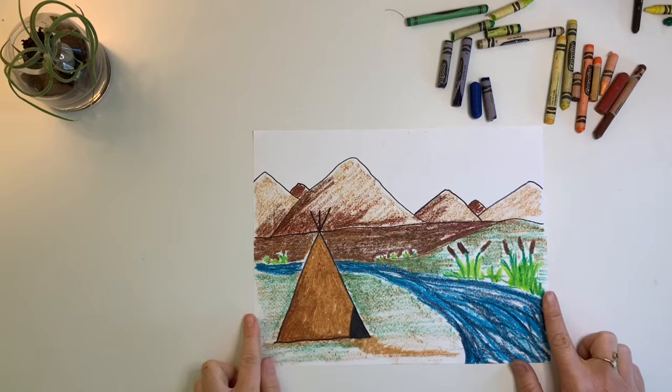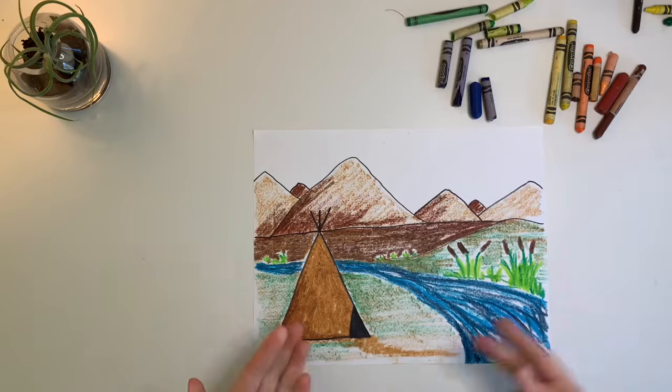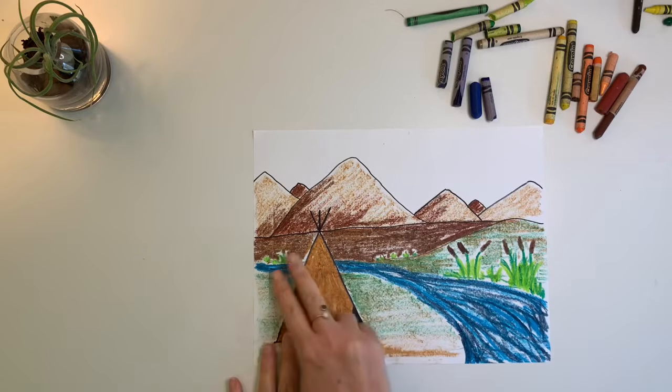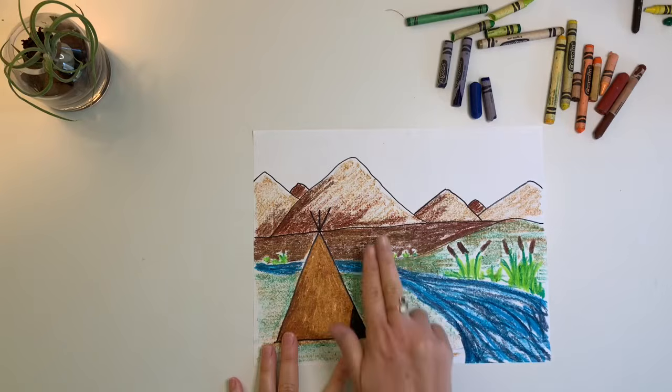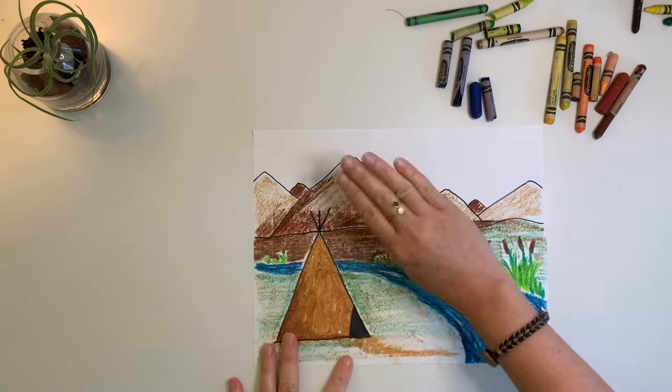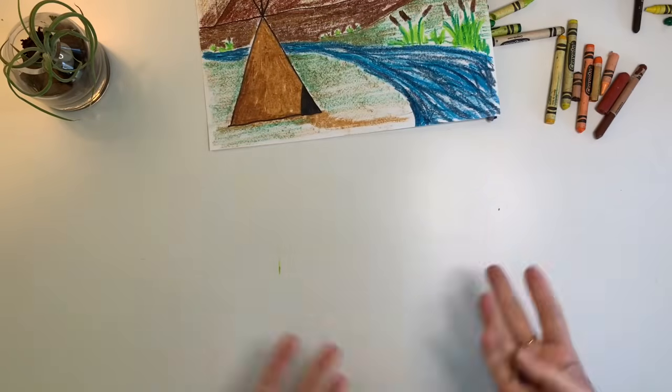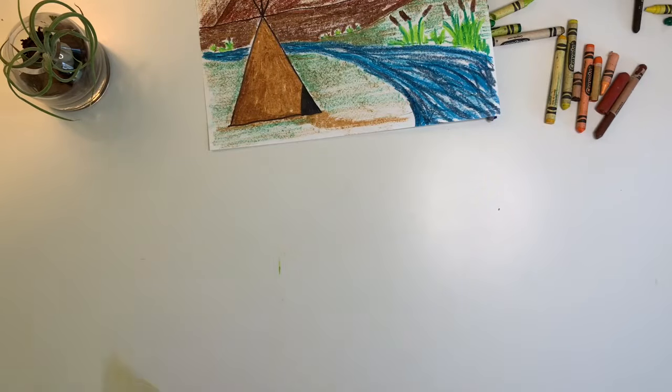Today we're going to do a Native American landscape that shows perspective, meaning we have a foreground, things that are near us, a middle ground, and then a background, things that are in the back. So let's warm up a little bit and talk about how we can achieve some of these things.